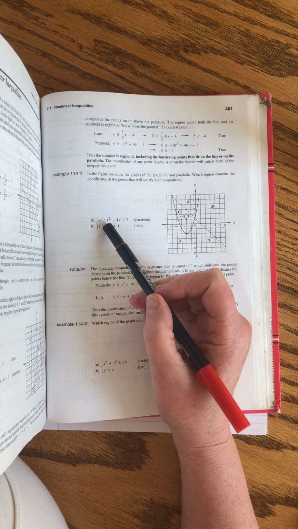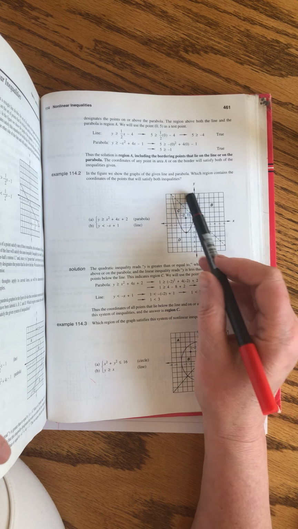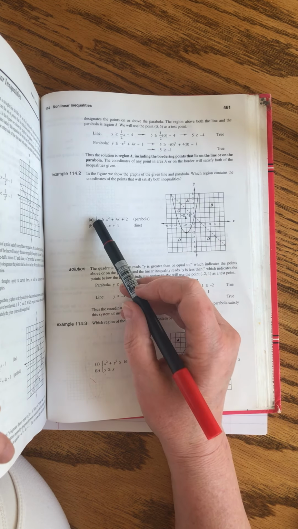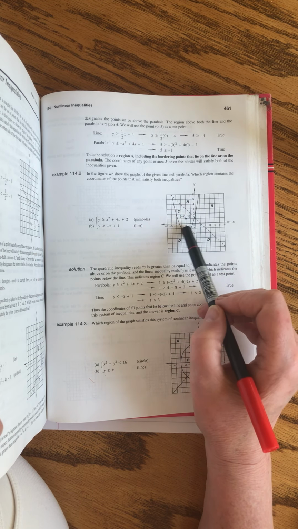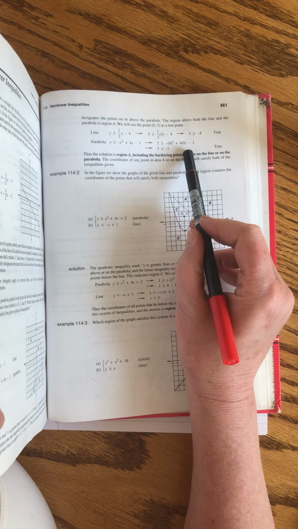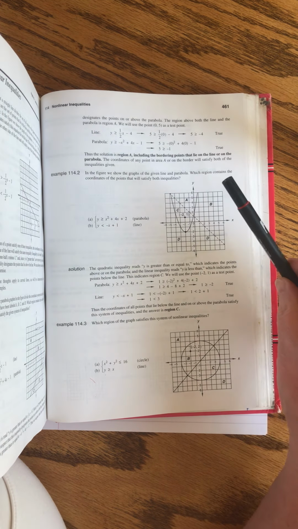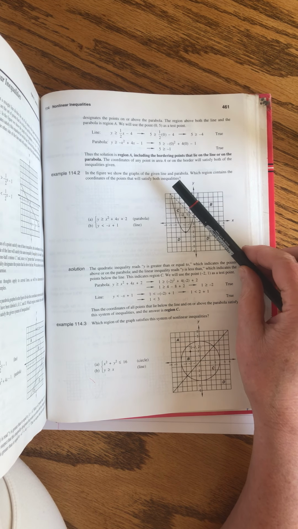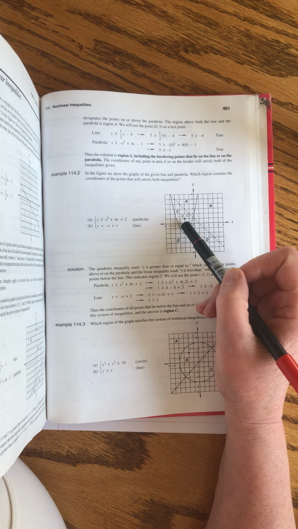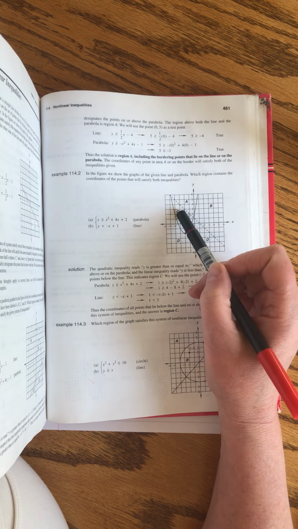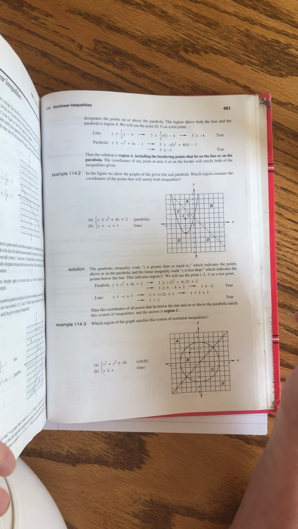Y is greater than X. Okay, this time, as the Y goes up, it's inside the parabola. So since Y is greater than, I think it's going to be inside of this parabola because that's where the Y's are going up. This one, for the line, it's Y is less than. So that means it would be below the line. So below the line, but inside the parabola is region C. So that is my guess.